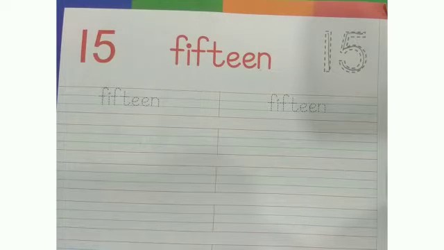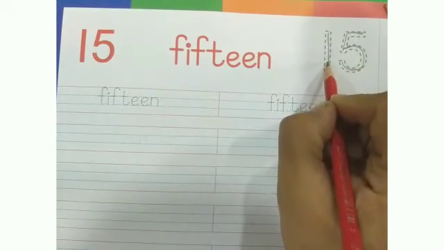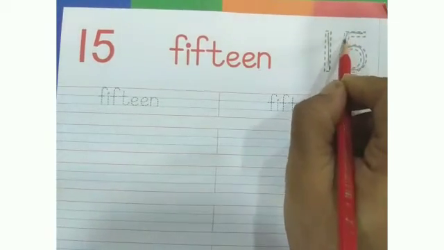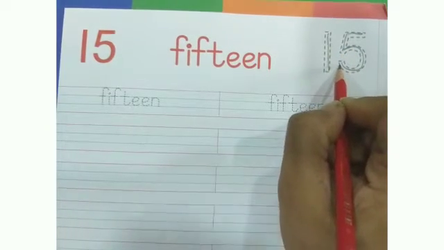Children, open page number 71 in your maths classwork book. We are going to write number name 1, 5, 15. 1, 5, 15.